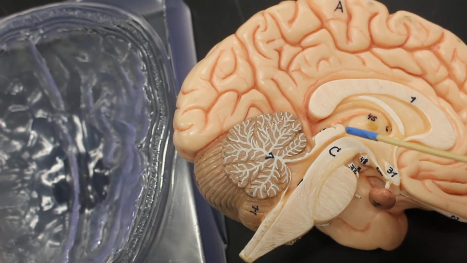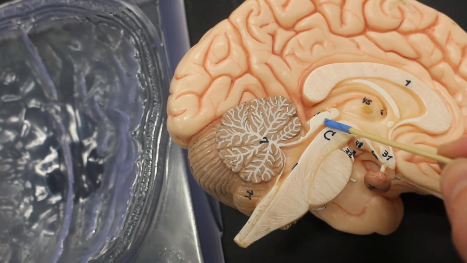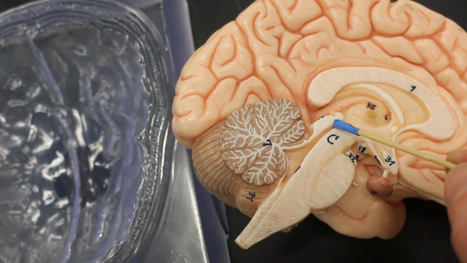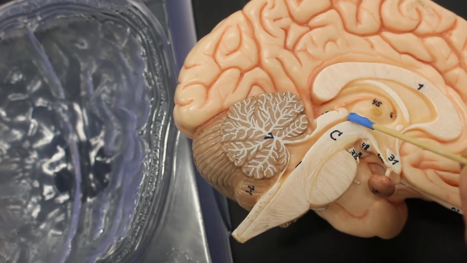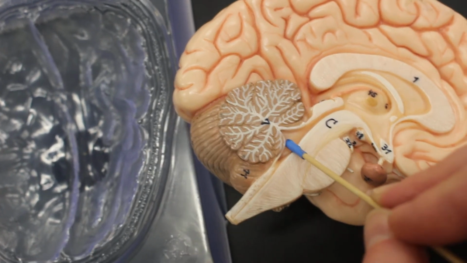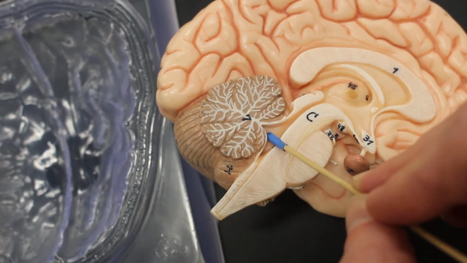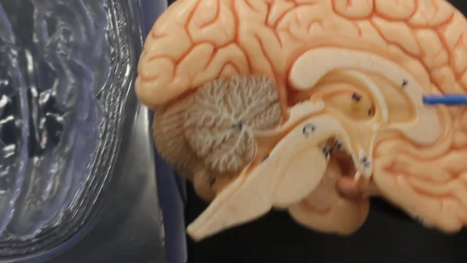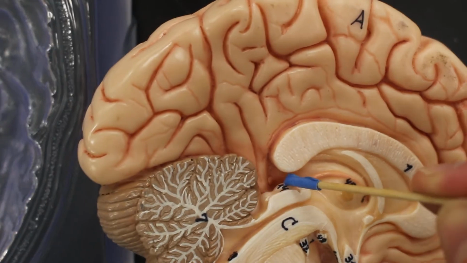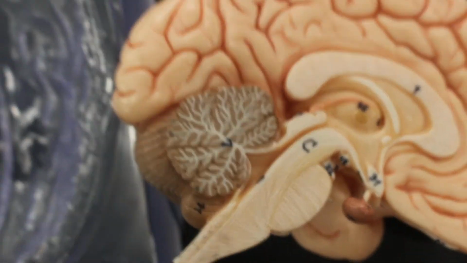We also can see here the cerebral aqueduct, which goes to the fourth ventricle, so cerebral aqueduct to the fourth ventricle. We're also able to see on the back these bumps. This is the corpora quadrigemina of the midbrain there.